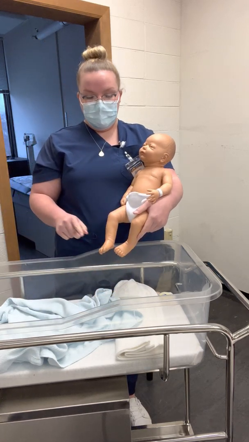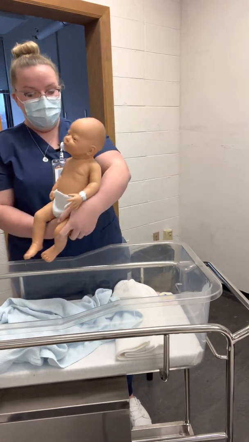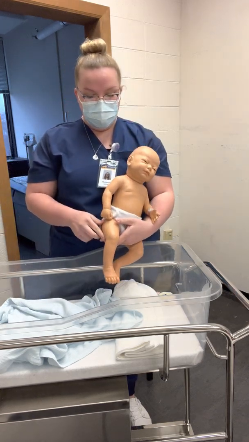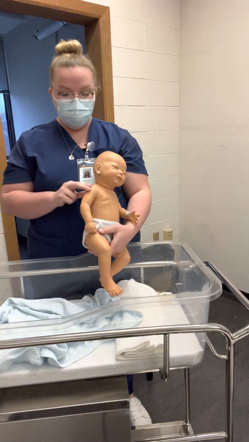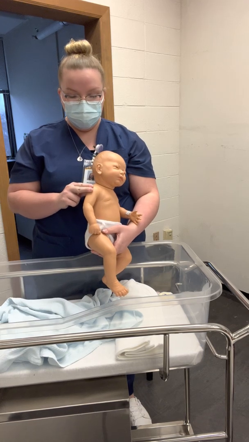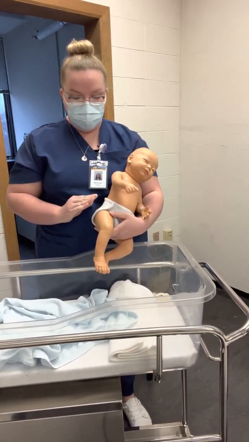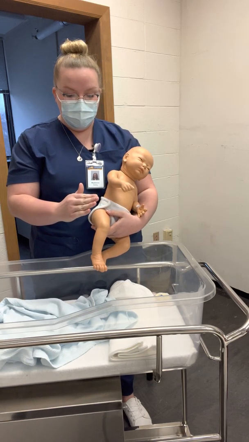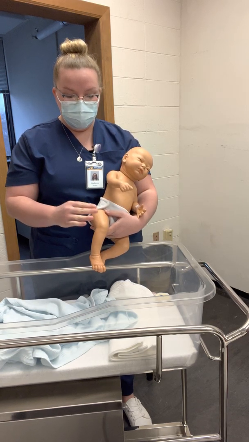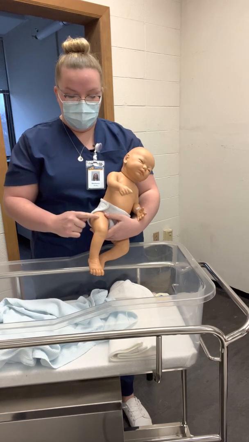And then for your IM injections, we're going to have the deltoid, which is 1 to 2 finger breadths below the acromion process. And then for the vastus lateralis, we're going to look for your greater trochanter and your patella, and it'll be the inner third. It'll be about right there.